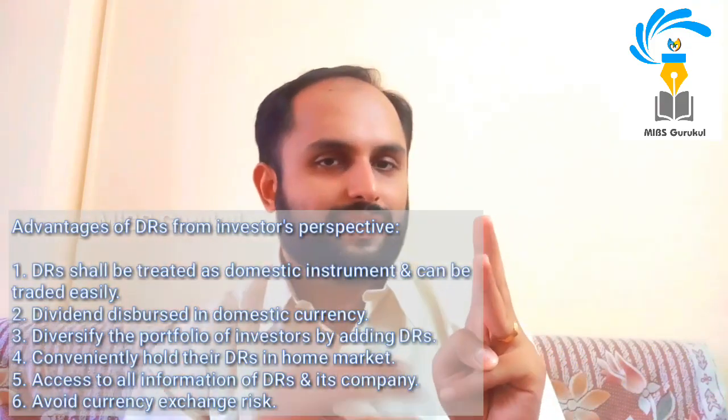Now let's discuss the advantages from the investor's perspective. One, depository receipt will be treated as a domestic security and can be traded easily. Second, corporate actions like a dividend will be declared in their home currency and can be accessed easily. Third, they can diversify their portfolio by adding depository receipts. A portfolio is just like a fruit basket with different types of fruits. So with a portfolio they can diversify their risk.